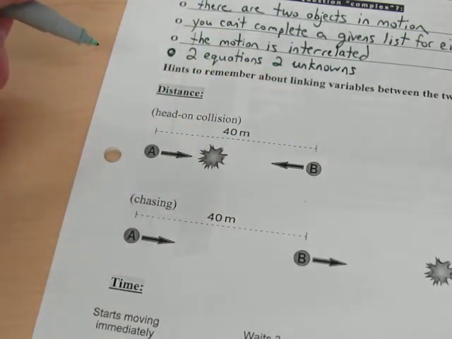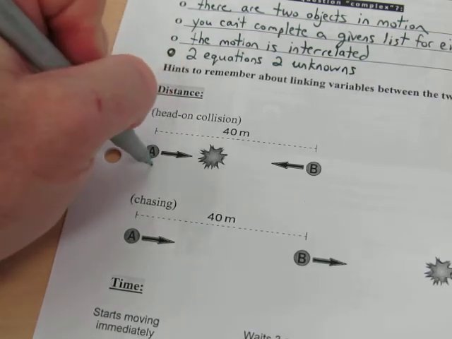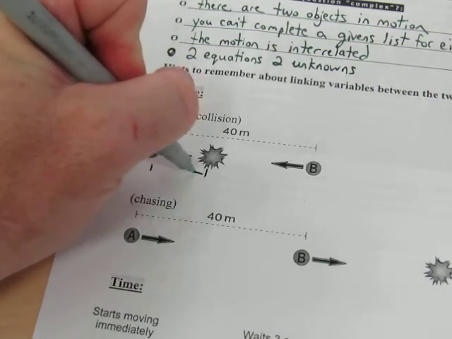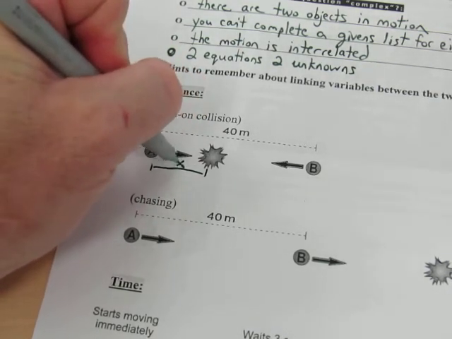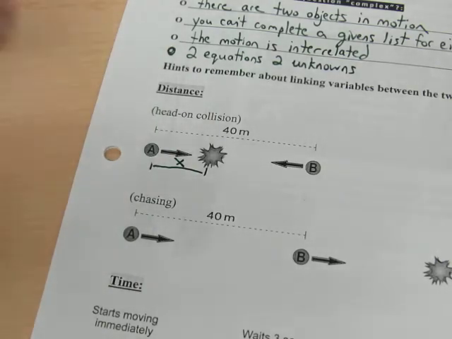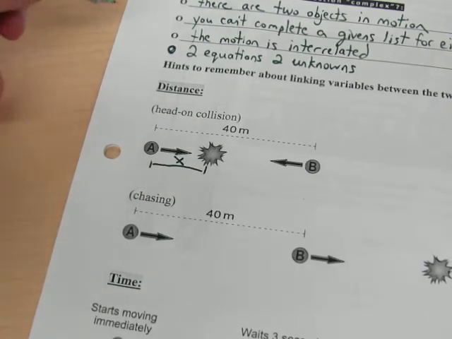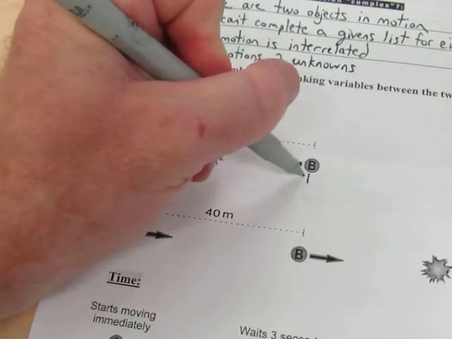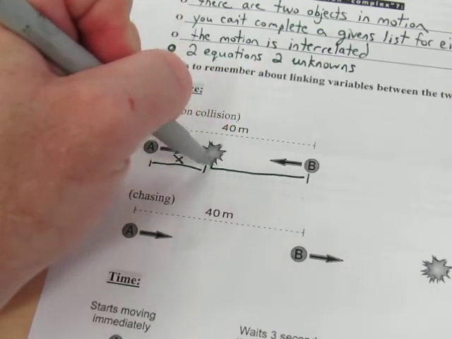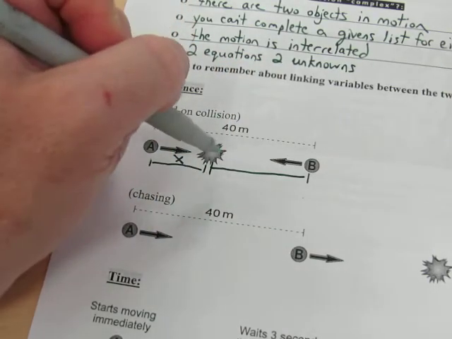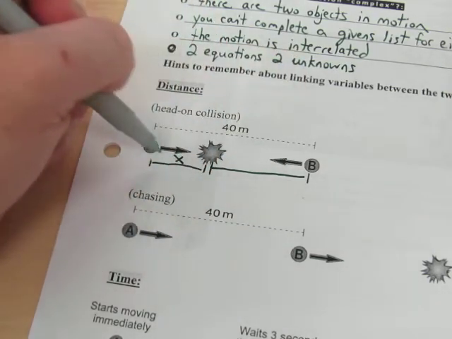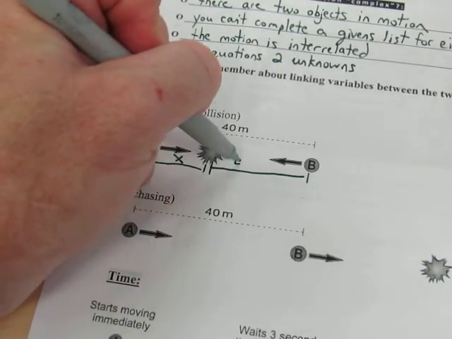Please don't memorize off this page that the distance that one of the objects moves, you're going to have to label it as X, or Y, or T, or A, or whatever you want. Please don't think that X is some variable that means distance. It's just an unknown. But you have to label one of them as X, and then the other one, and this is just common sense, don't memorize this, it's a 40-meter gap. That would have to be 40 minus X.